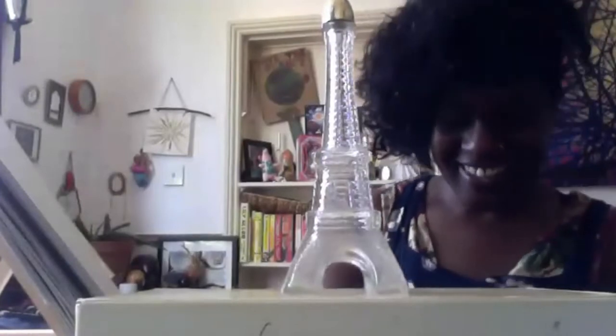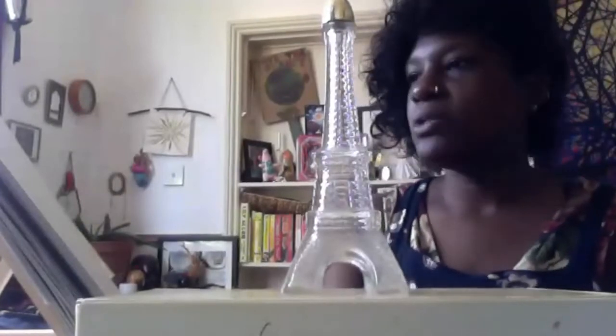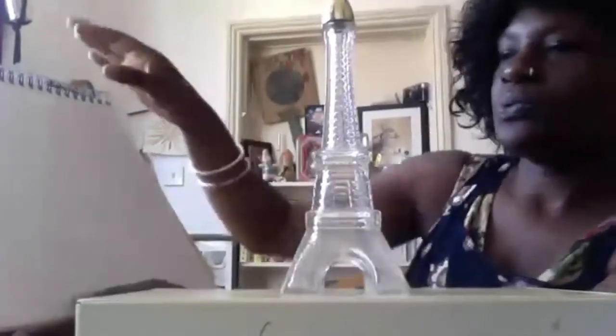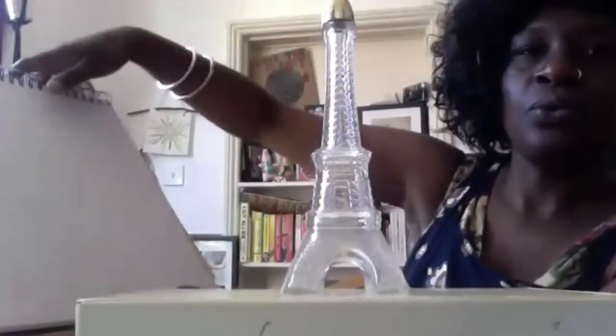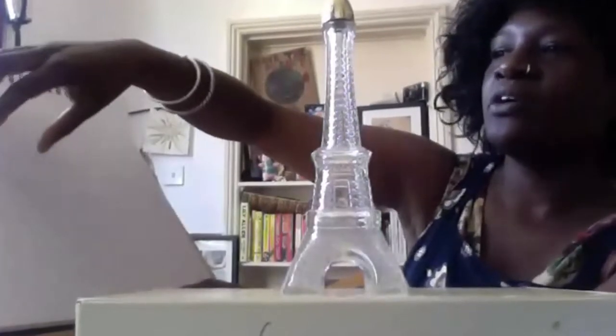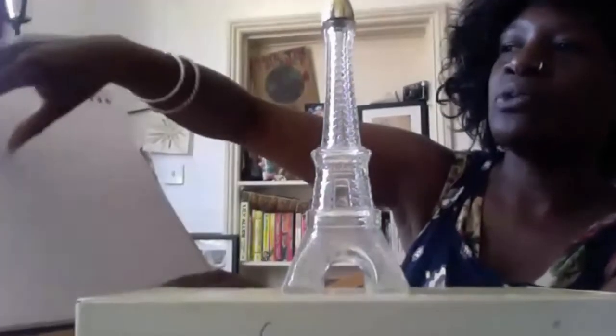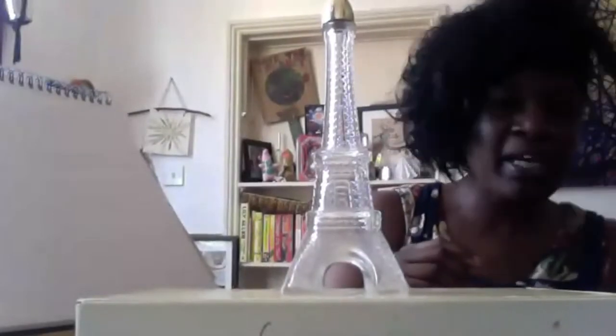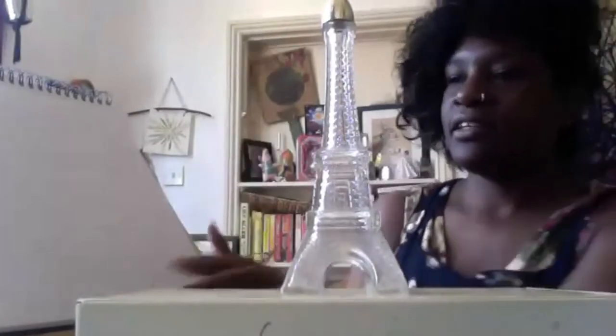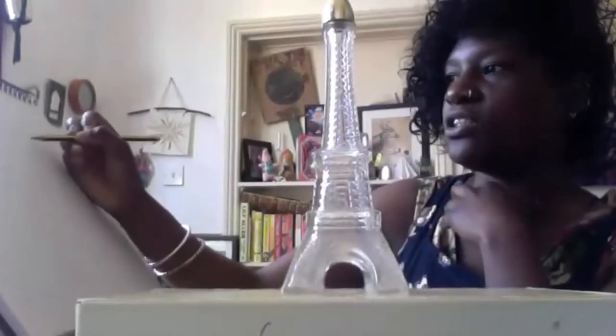Okay, great. So I would start with the first one, the biggest one, right at the foreground of your picture. And then as we go back, we will draw them slightly smaller. So I'm going to start with a pencil just to faintly work out how I want it to look.